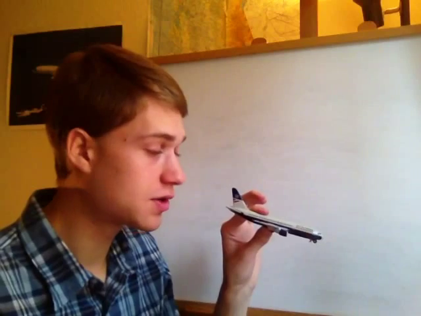If it's stable, it's going to want to pick its nose back up to where it was before. That is called positive static stability. The immediate reaction of the plane is to return back to its original flight attitude. Okay, so what happens if we push forward on the controls, we let go, and the airplane just keeps pointing down?